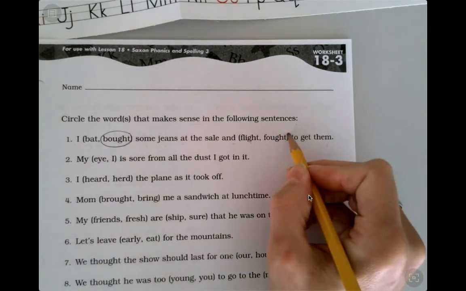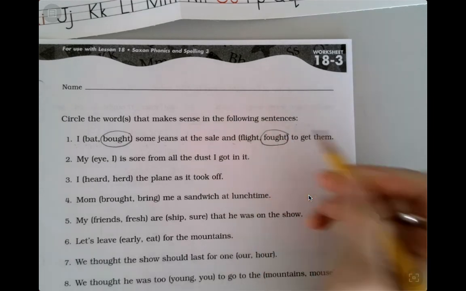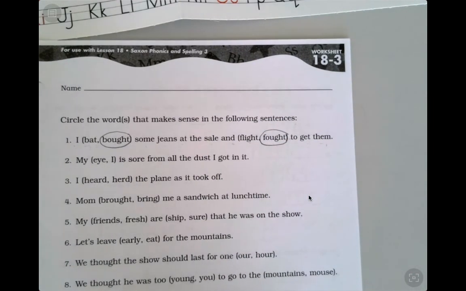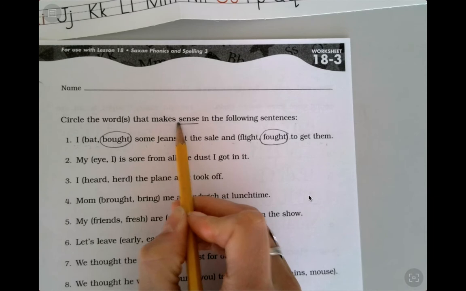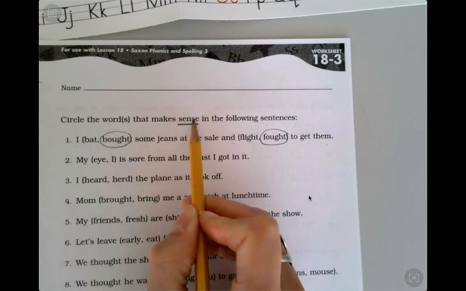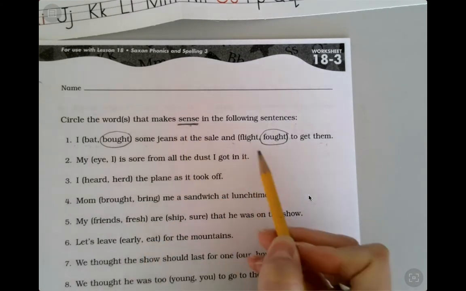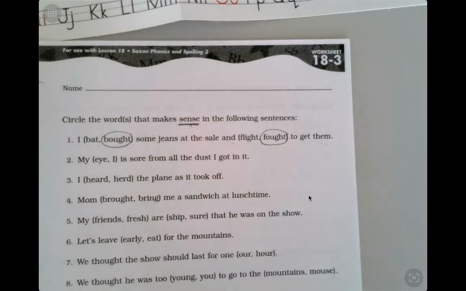No, but apparently this person did. I fought to get them. Does it make sense? No. Yes. It makes sense. Okay, you shouldn't fight, but that's what this person did.